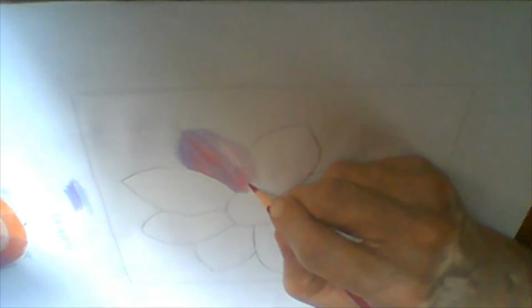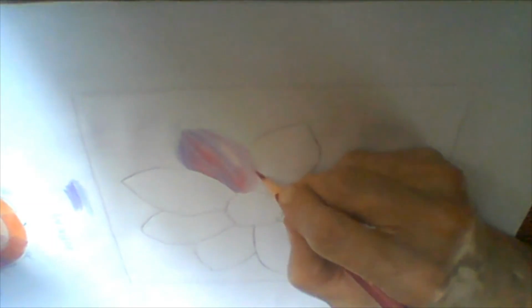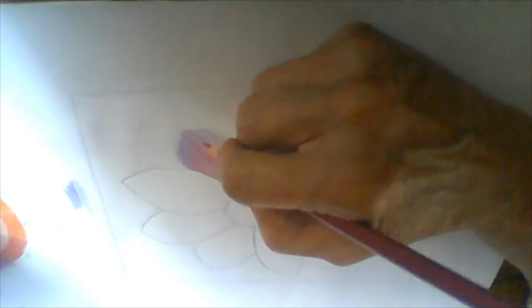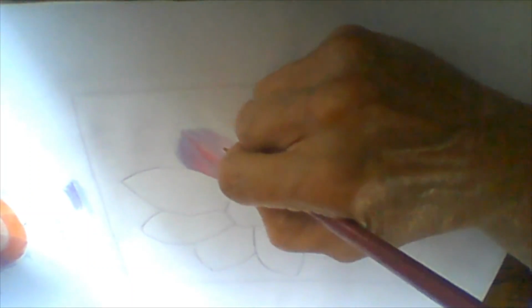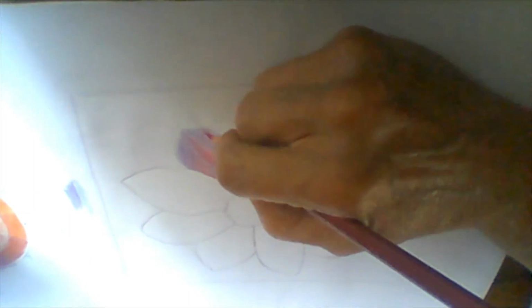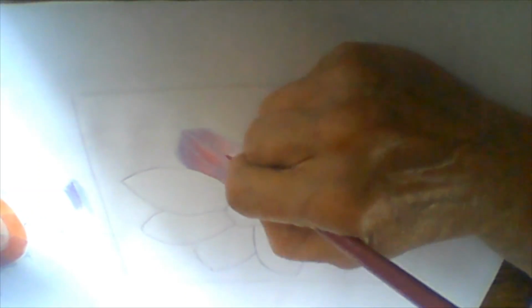And I want to stick to the basics for now, for the sake of the students who haven't done this before. So in the end, my flower will not have that glowy look to it.